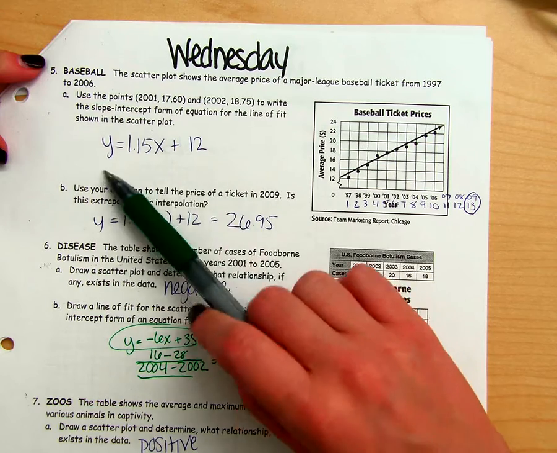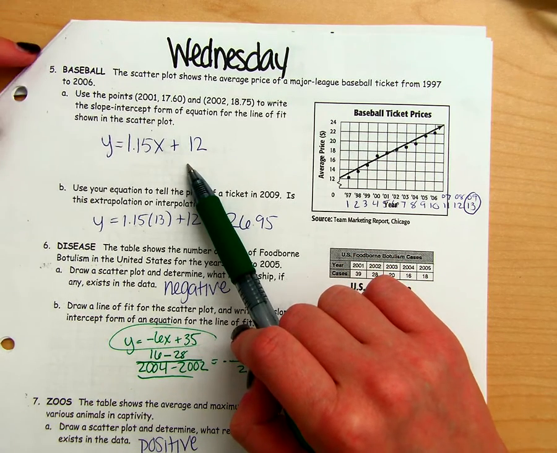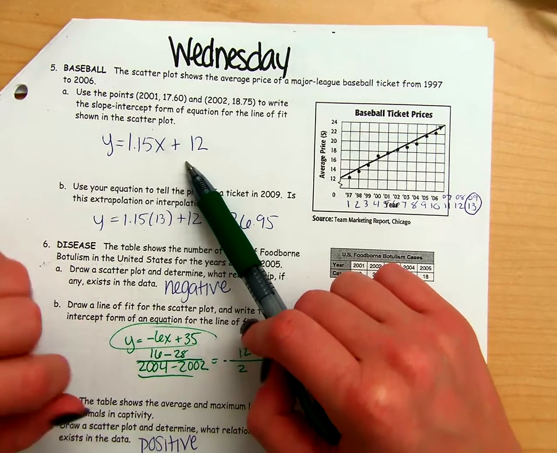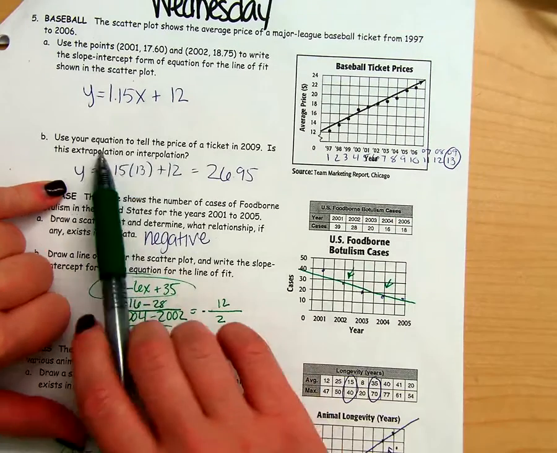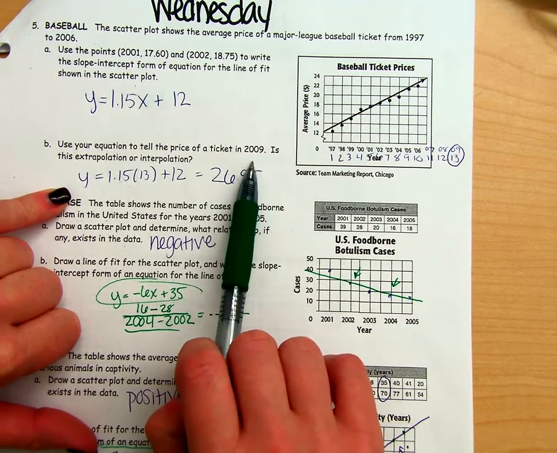At this point, you should know how to do all of these things. If you don't, we're going to have a whole bunch of practice problems for you to practice today. Then we're going to use the equation to tell the price of a ticket in 2009.